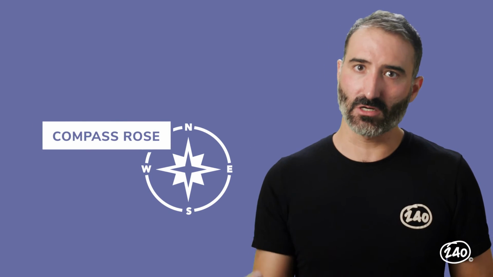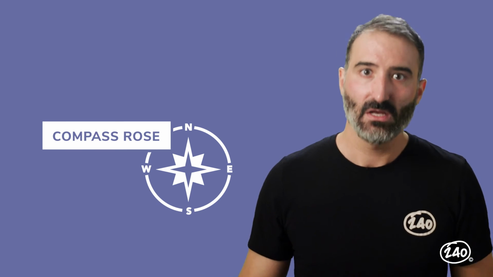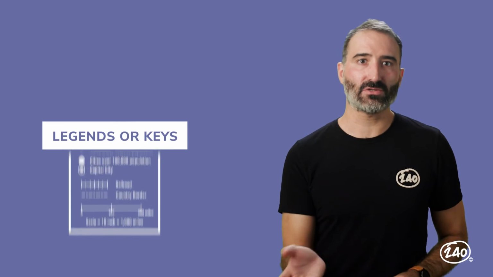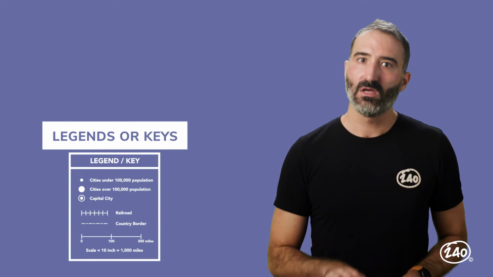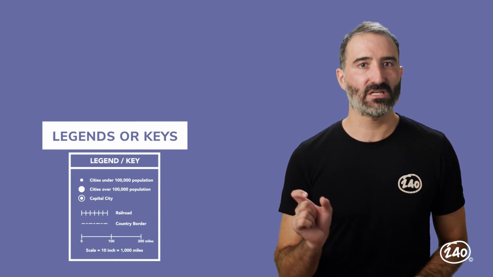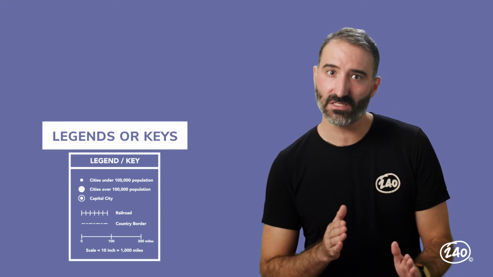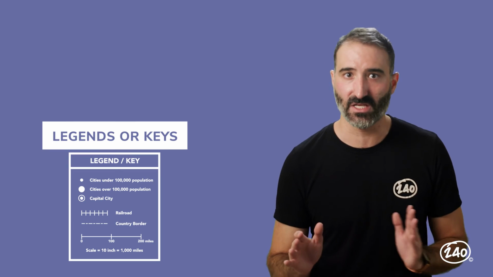Both maps and globes use a compass rose, which indicates the 4 cardinal directions, north, south, east, and west. That's going to orient you when using the tools. Maps and globes also use legends or keys to explain any symbols that you're going to find on that map or on that globe. The legend is going to contain the scale, which explains the relationship between the drawn distance and the distance in real life that it's representing. If you need to interpret a map on the test, pay careful attention to any legend or scale that's provided.